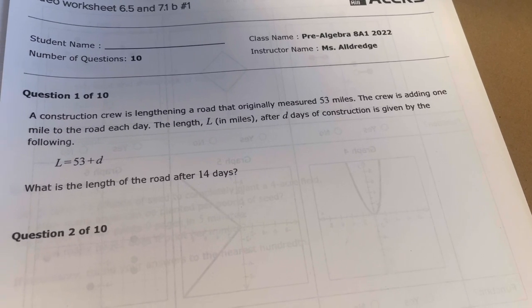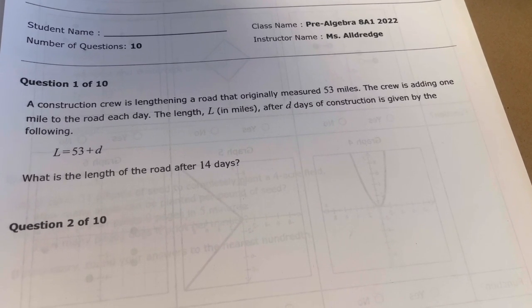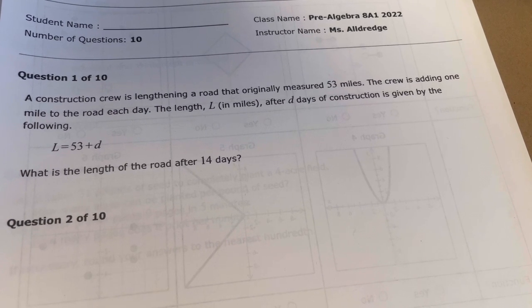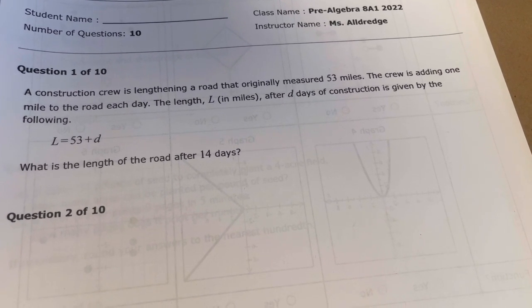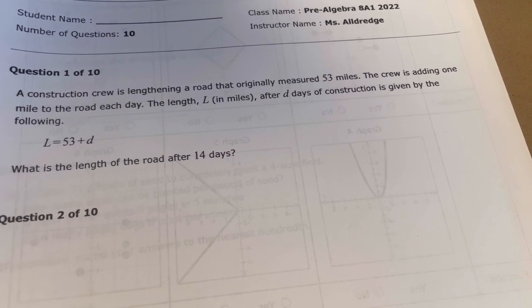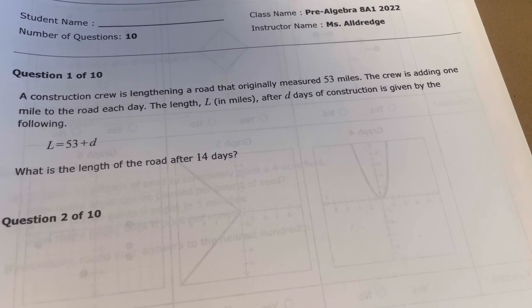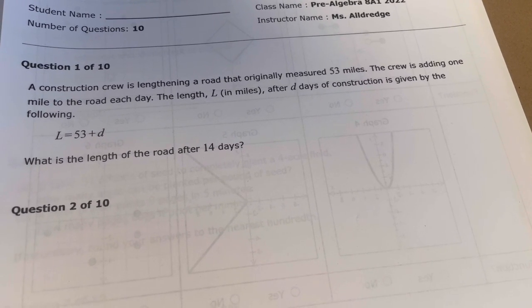Okay, everybody, I'm going to do the best that I can with this video situation, because what I have done before is giving me some issues. So, question 1, this is 6.567.1. This is your video worksheet that we're doing together.